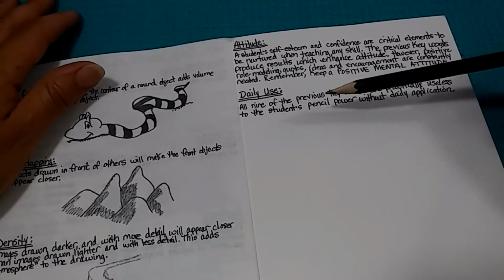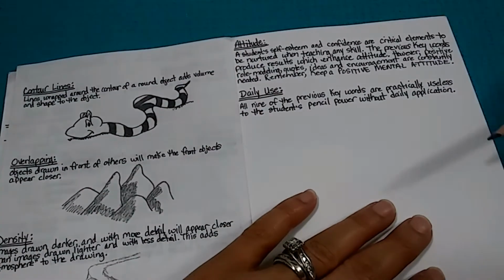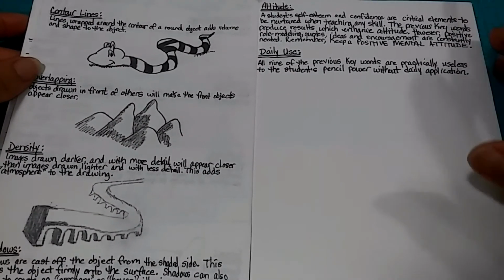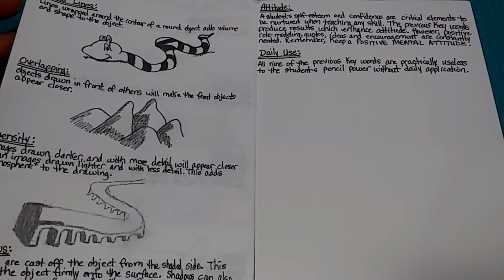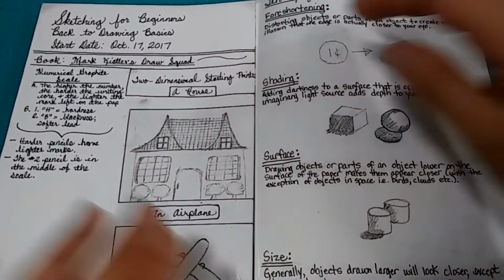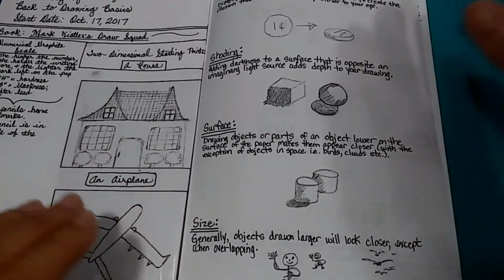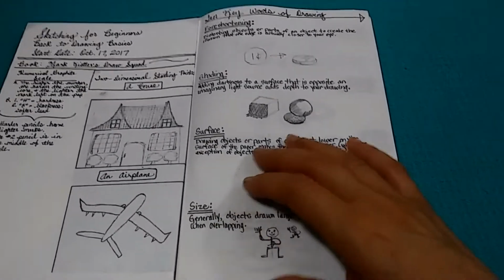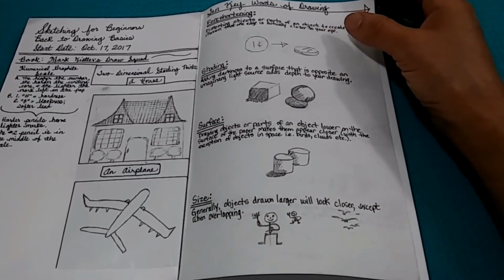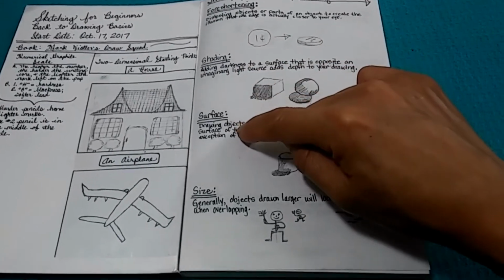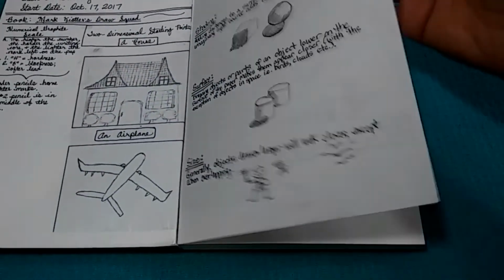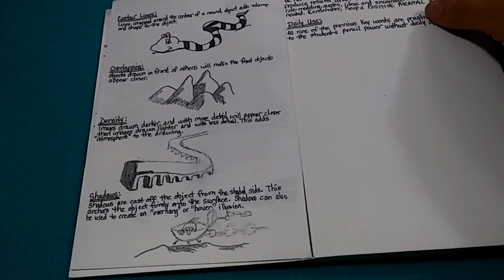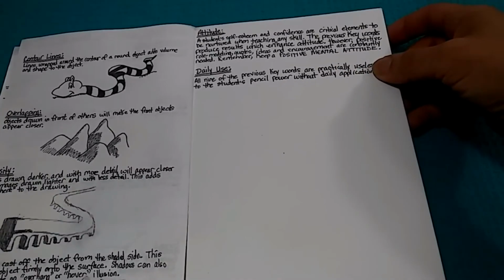And then the next thing says daily use. So all 9 of the previous keywords are practically useless to the student's pencil power without daily application. So we need to actually draw a little bit every day to keep up that practice. Okay, so again, these are those keywords, you guys. I'm going to try to zoom out and get this all in the picture. So we went over foreshadowing right here, shading, surface, size, and then back here we went over contour lines, overlapping, density, shadows, attitude, and daily use.